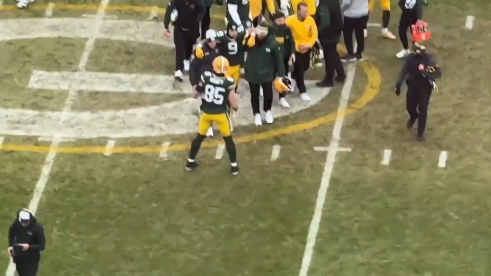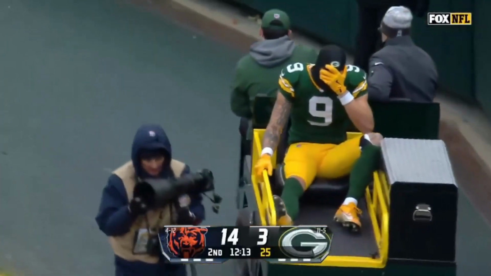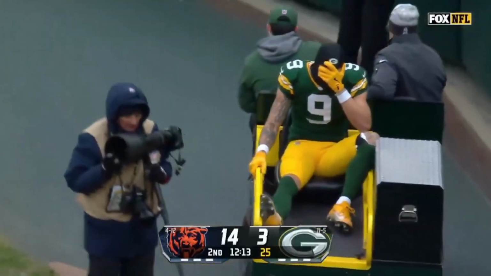When surgically repaired, ACLs tend to take 9 to 12 months, sometimes shorter, sometimes longer to fully recover. So I wouldn't be surprised if we don't see Watson until either late in the season or not at all.